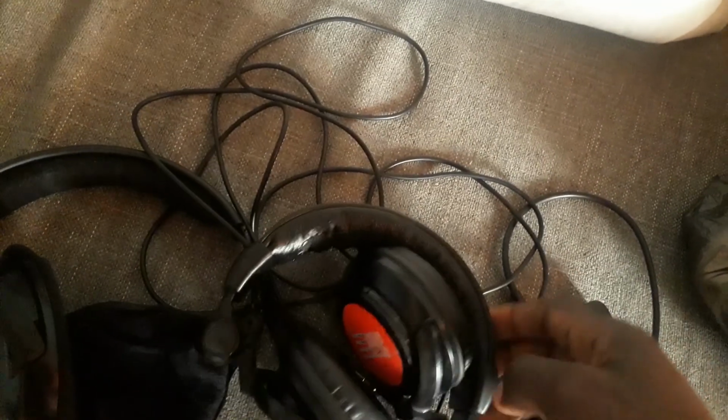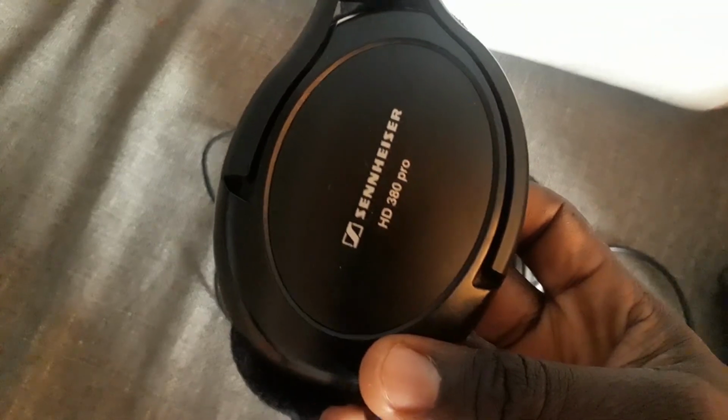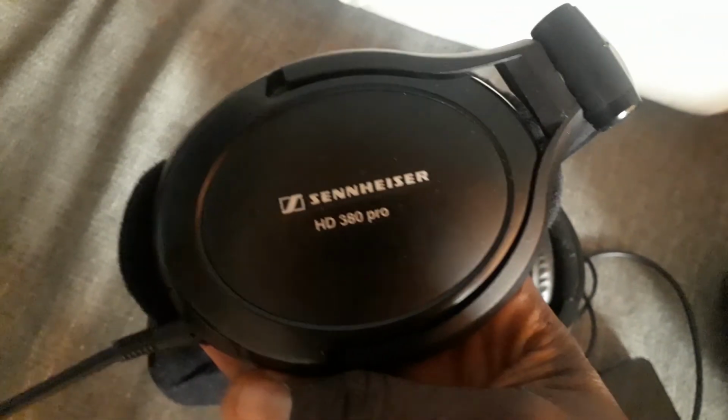Onto headphones. On the other hand, it looks very obvious, but ladies and gentlemen, you need a decent pair of headphones. Over the years, I've grabbed myself a pair of Tascam HD20 headphones and some very old Sennheiser HD 380 Pro headphones.